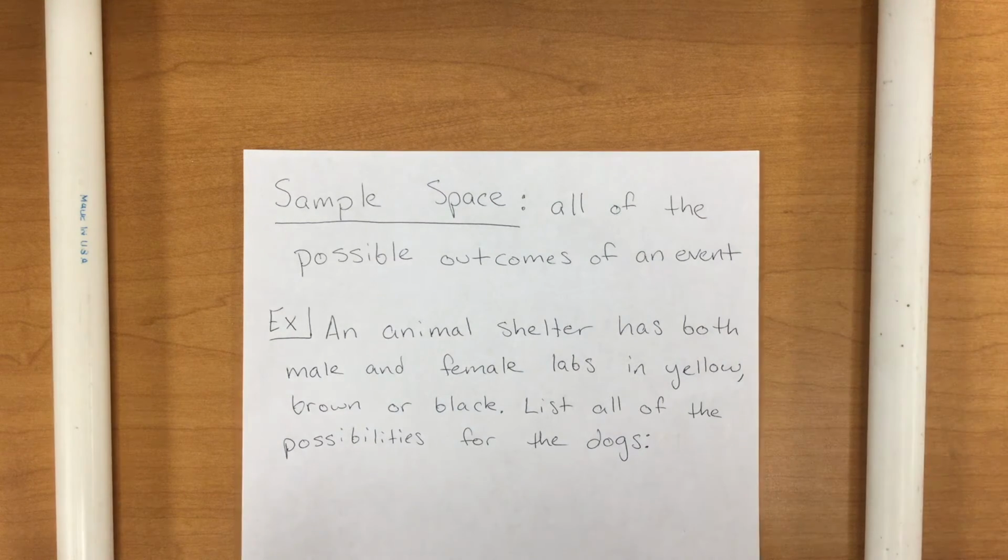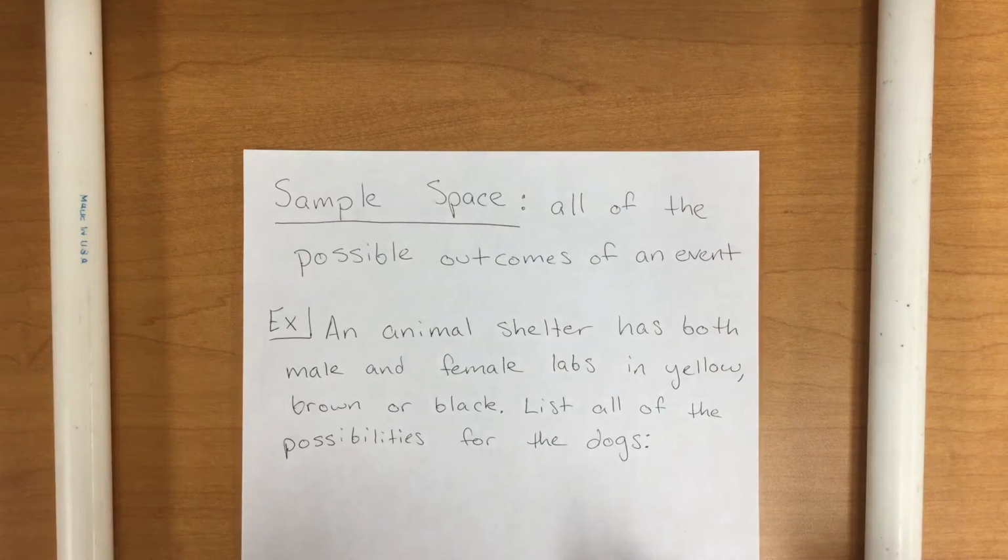Hello, mathematicians. Today we are talking about sample space, which is another part of probability. So sample space is all of the possible outcomes of an event. So our first example: an animal shelter has both male and female labs in yellow, brown, or black. List all of the possibilities for the dogs.